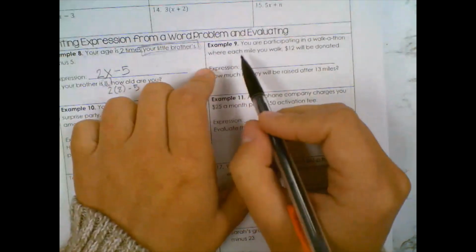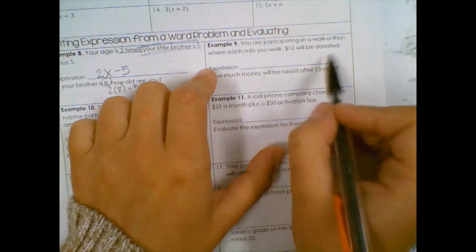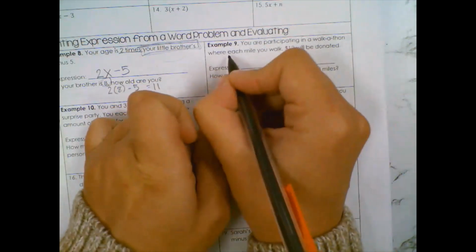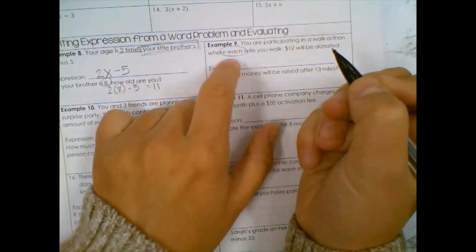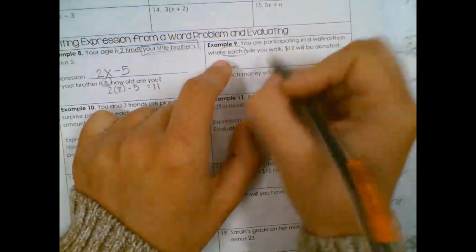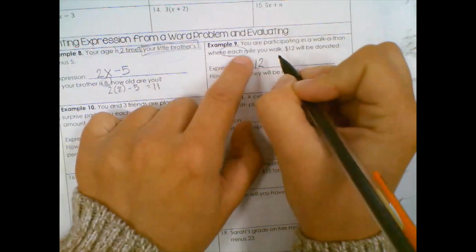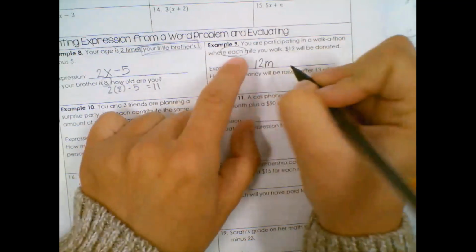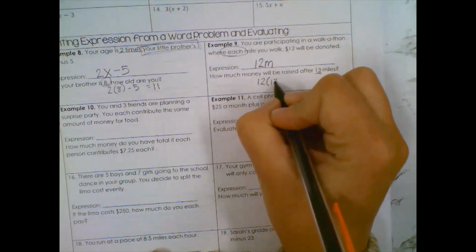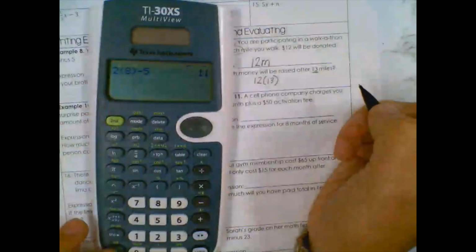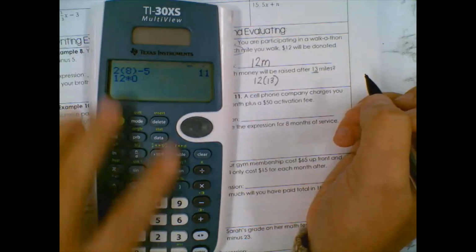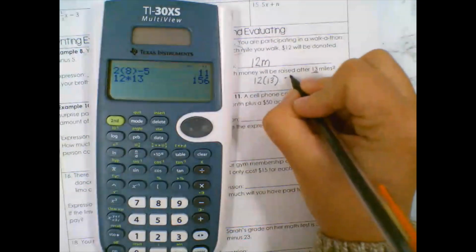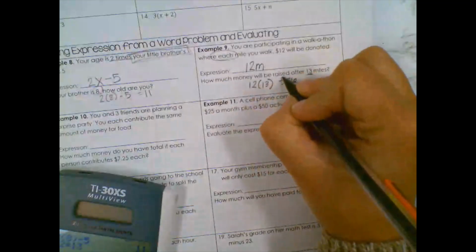So next example, you are participating in a walkathon where each mile you walk, $12 will be donated. So for each is a multiplication phrase. That one is a little bit harder to remember, each. So we have $12 for each mile. So I'm going to put M for mile, 12 times M. Then we're going to substitute by evaluating 13. So 12 times 13. And again, we can just use our calculator for that. 12 times 13 gives us 156. So we would raise $156.